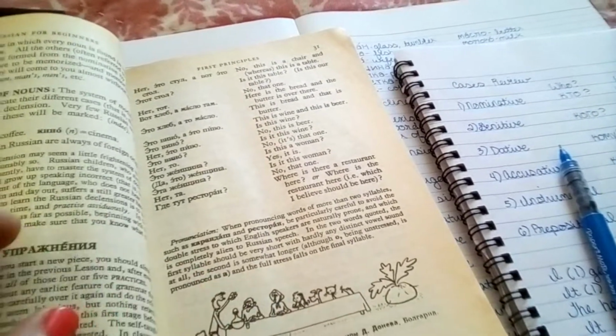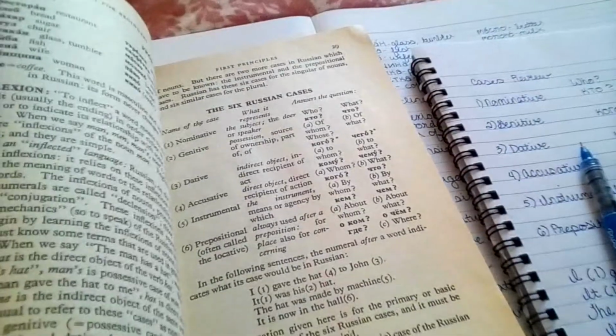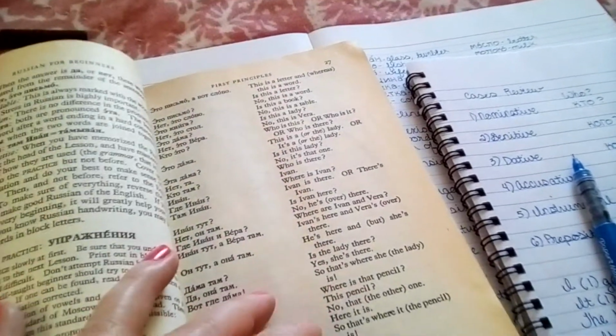Hello, Kathryn here. I'm doing a little bit of grammar review today. It's really important to periodically review, especially when you're learning the fundamentals of grammar.